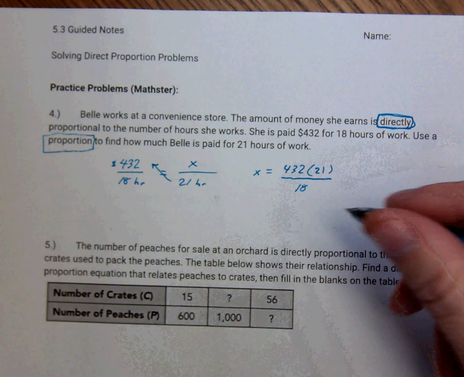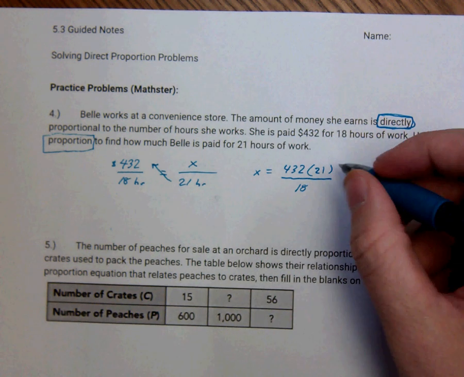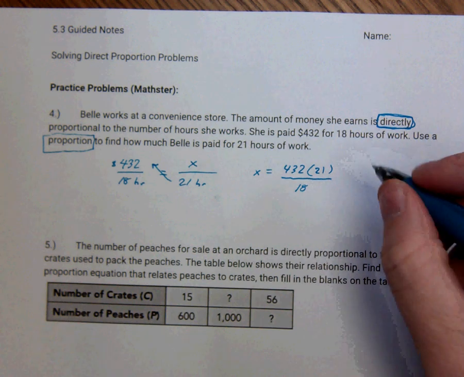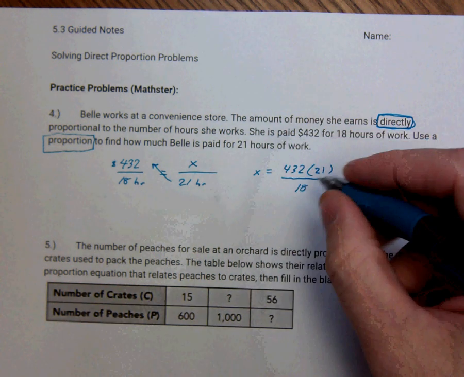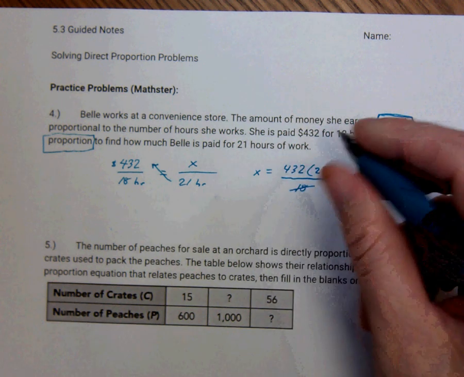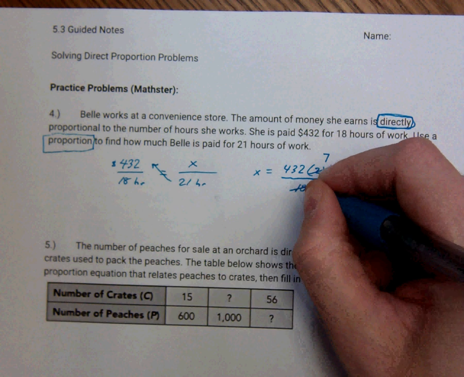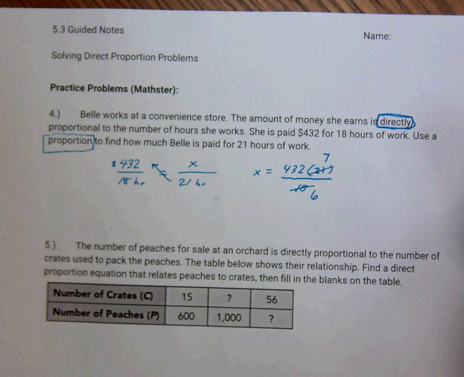So I can do this by reducing or using my handy dandy calculator, however you want to do it. 432 times 21 divided by 18. I don't have a calculator anywhere near me, so I'm just going to reduce. So 18 is divisible by 3, so is 21. So 21 divided by 3 is 7. 18 divided by 3 is 6.